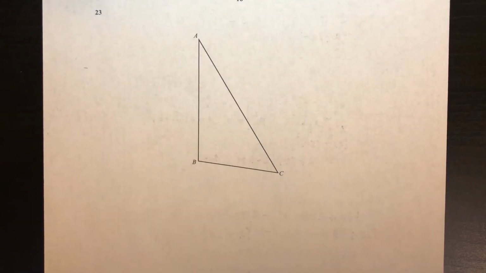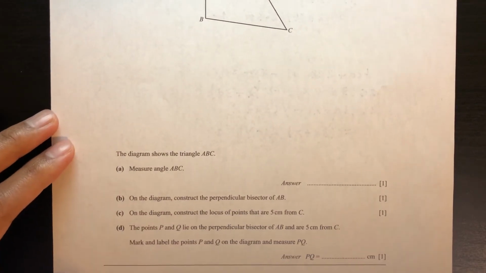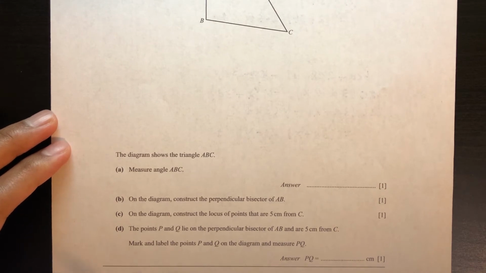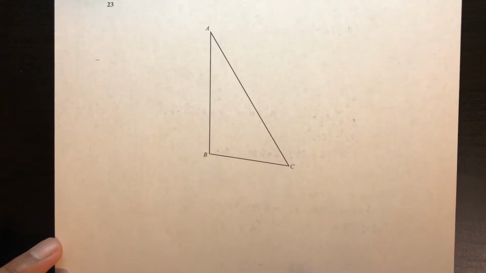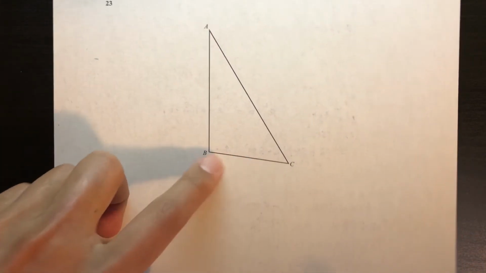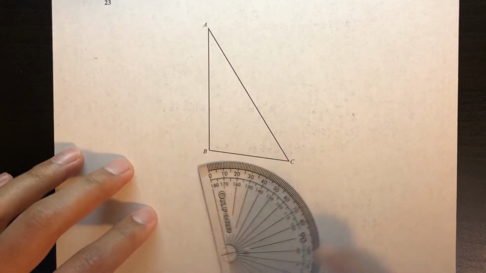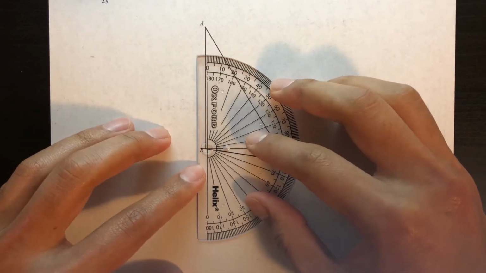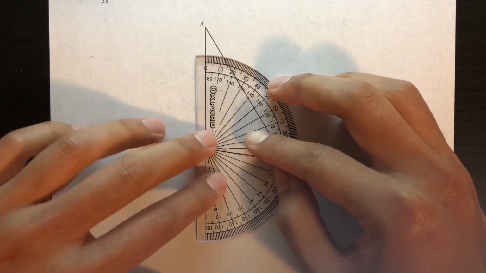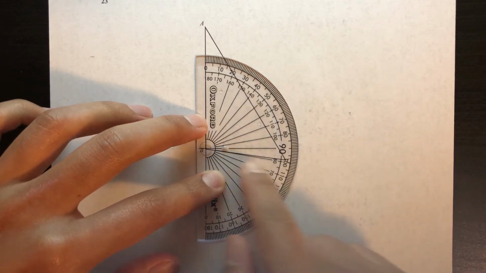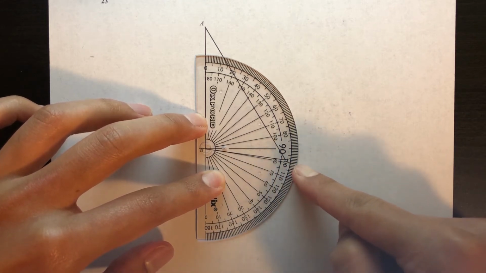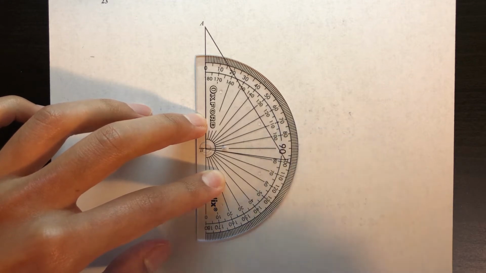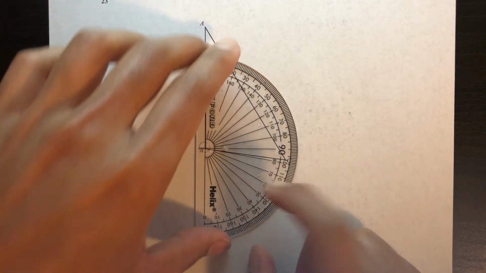So question number 23, that will be a locus question. The first question is: the diagram shows a triangle ABC, measure the angle ABC. So we have to measure this angle A, B, C, this angle B. We need to use this tool to measure this angle. From my side, I got 98 for this angle B.